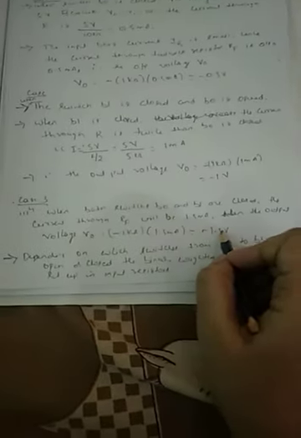So this is 1, 2. So 0011 is 3. Okay, so when both the switches are closed, the output will be minus 1.5. That is, it acts as a summing amplifier now. So taking these many combinations, up to 16 combinations, we keep on calculating what is V0.